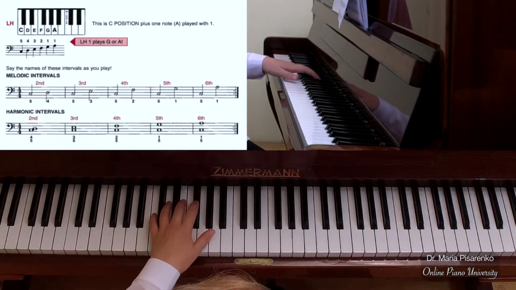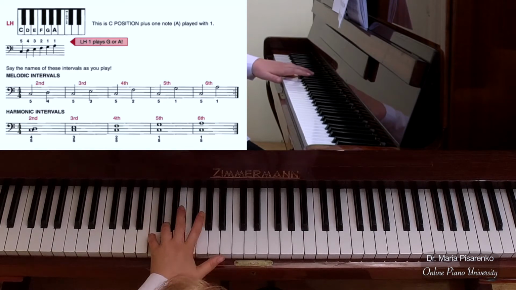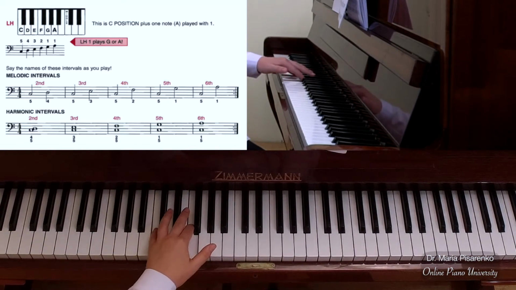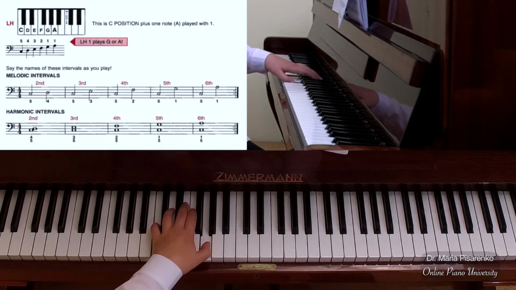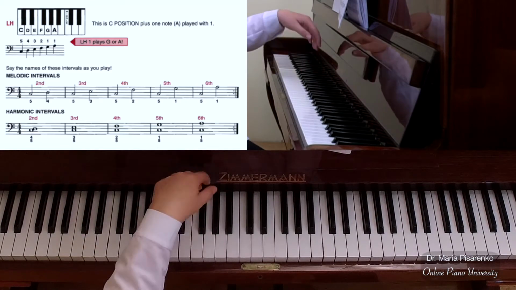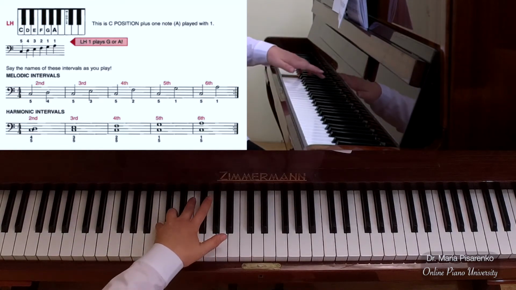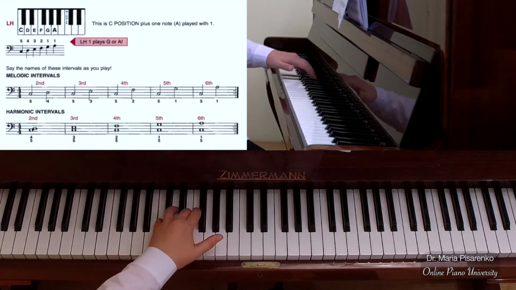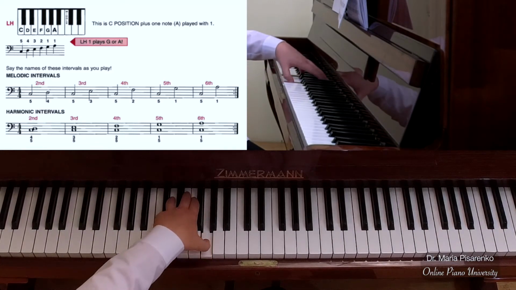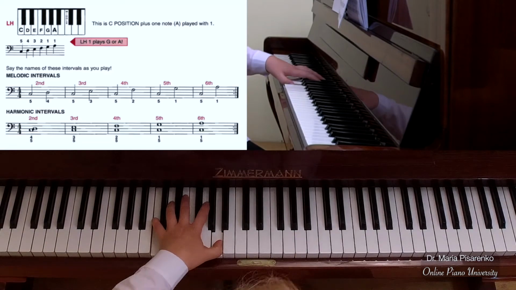And let's press the notes together. Second, third, fourth, fifth, sixth. And again. Second, third, fourth, fifth, sixth. Now practice these exercises.